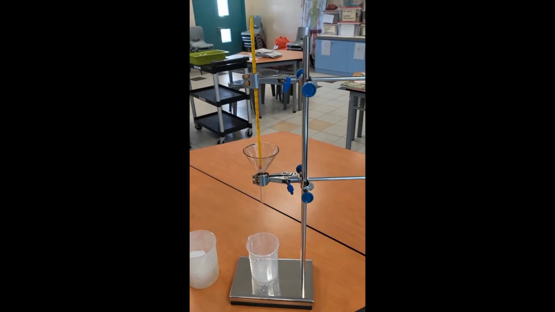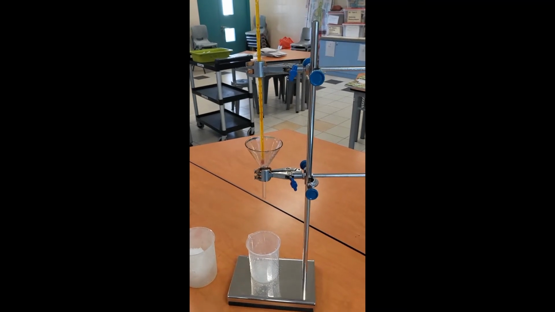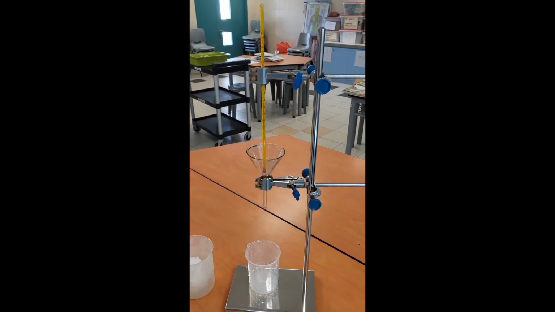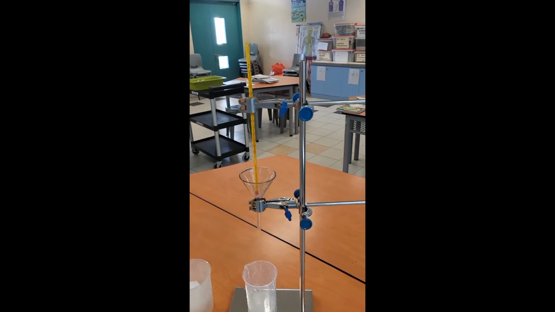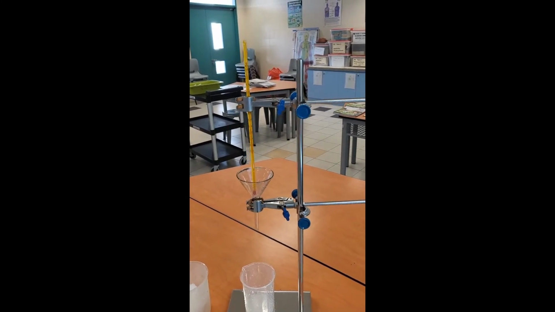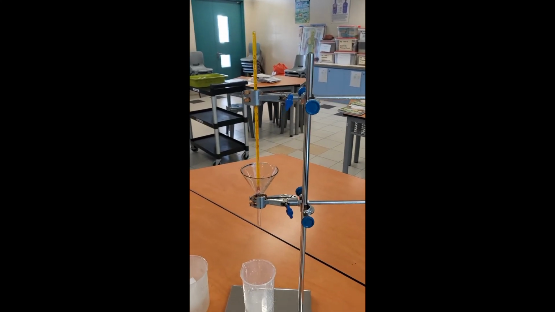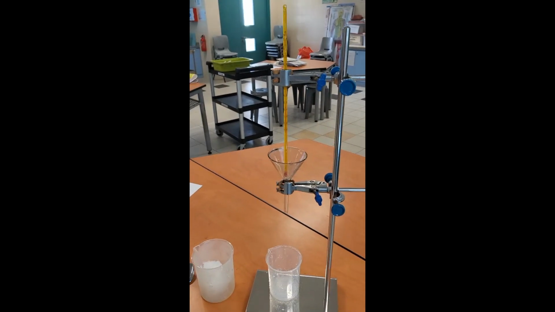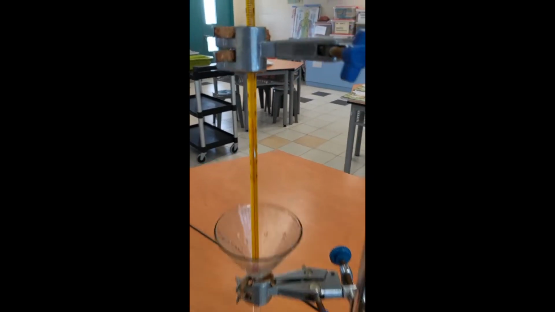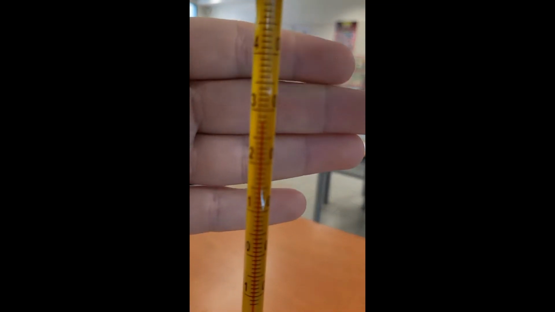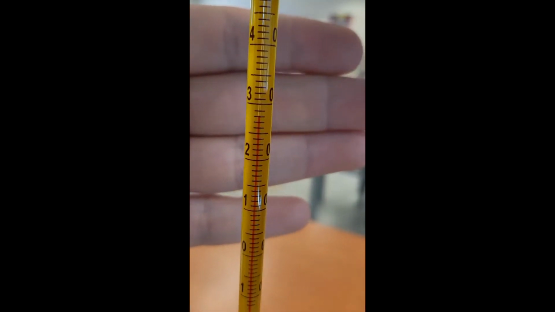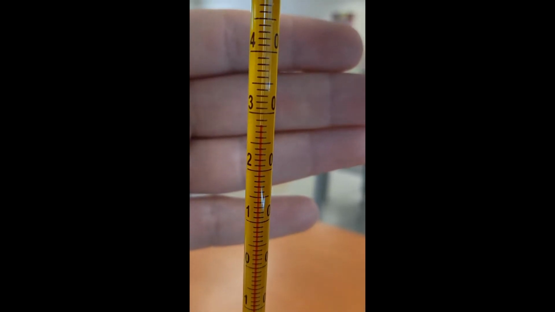Before we begin our experiment, we need to take a look at what is the temperature right now. So what do you think the temperature would be, students? If you have said room temperature, you are right. So let's take a look at what is room temperature. So over here, if you take a look at it, it reads about 28 degrees Celsius.